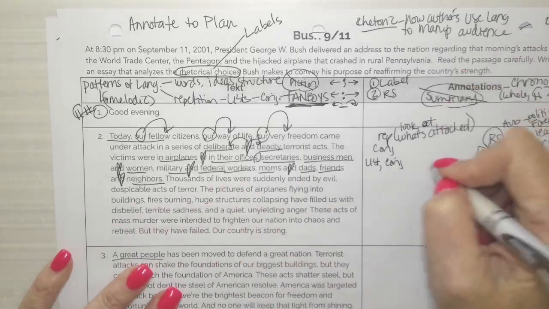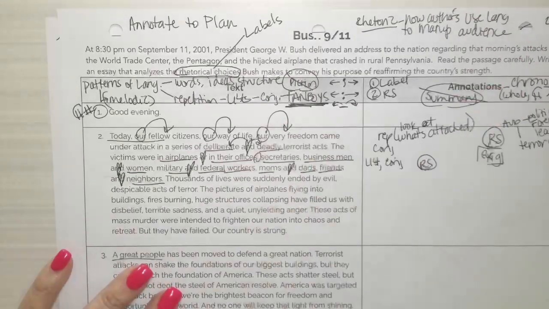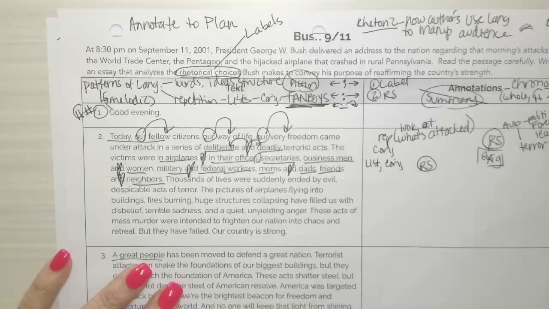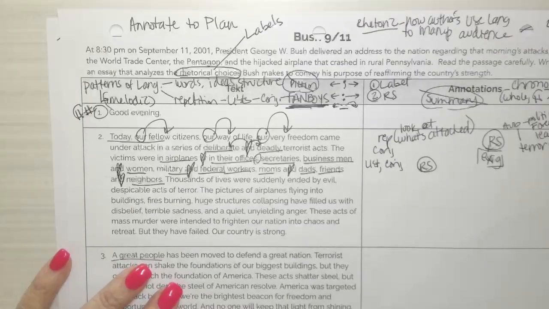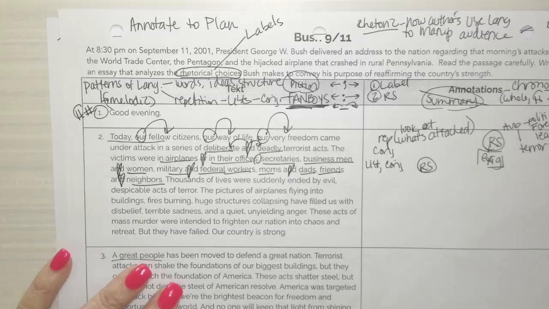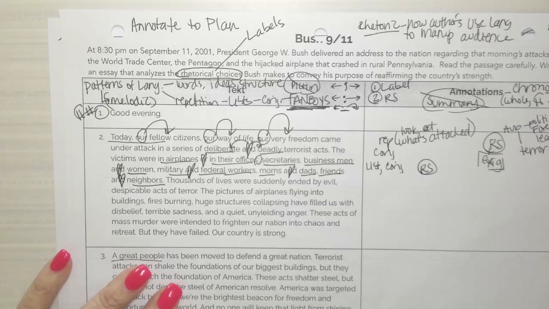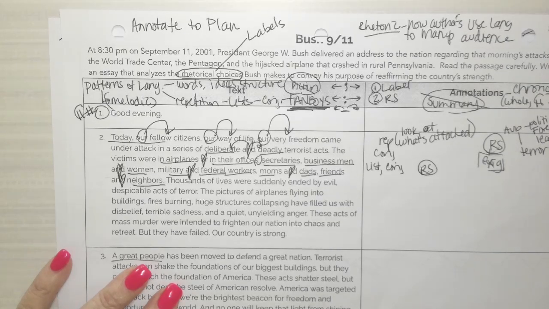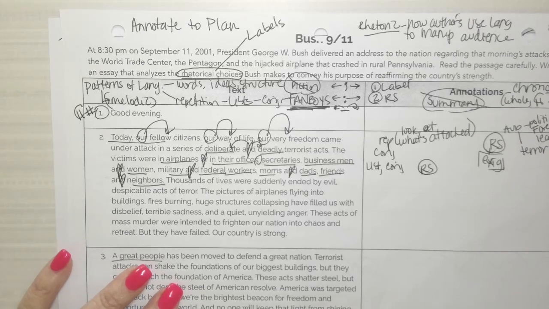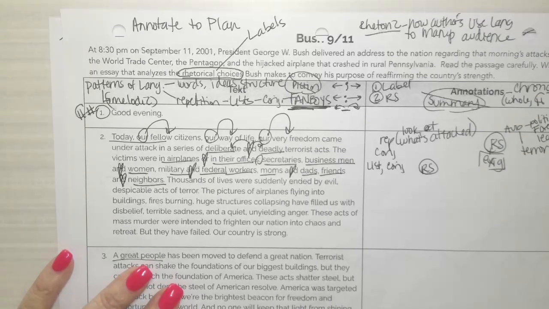All right. Rhetorical situation. What can we connect it to? Fine, you have 20 seconds to talk to each other. Ready, set, go.